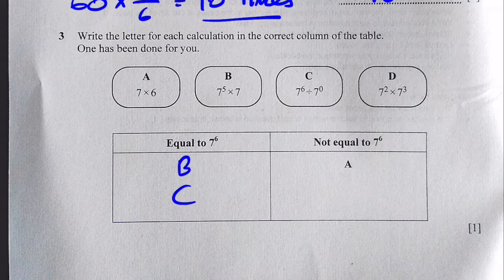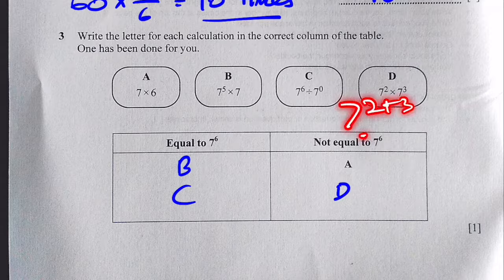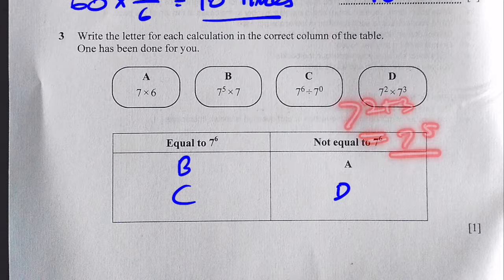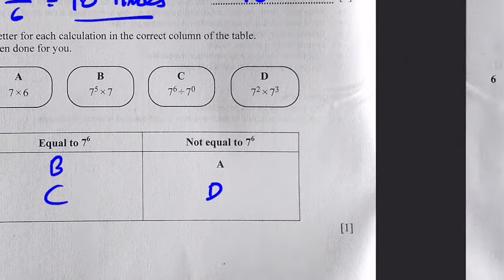Now for D, 7 to the power 2 times 7 to the power 3. The answer is it's not equal to 7 to the power 6. Because of the exponent rule, when you multiply, you add the powers. So 7 to the power of 2 plus 3, which is 7 to the power of 5, not 6. That's the answer. Question 4.